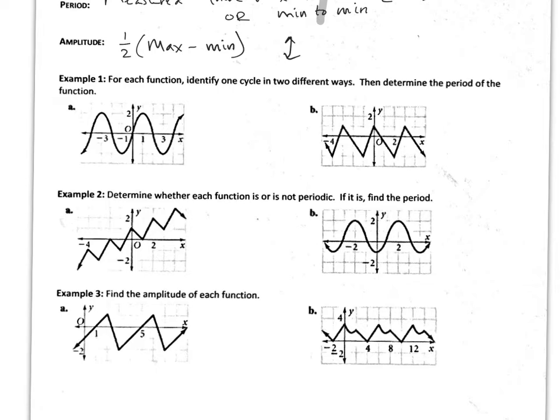So for example, we could measure this from high to high. So we could just put a box from high to high. We could also go from low to low if we wanted to. So another way to figure out this period would be from here to here. So it's up to you, whatever you think is easier to actually read or determine. We could do from -1 to 3, basically on the number line. That means it's 4 spaces, so the period is 4.